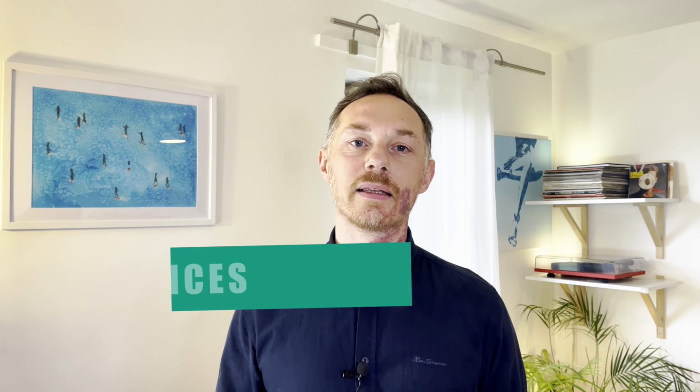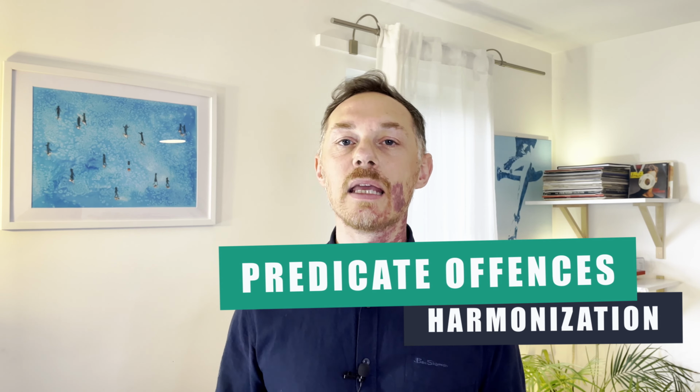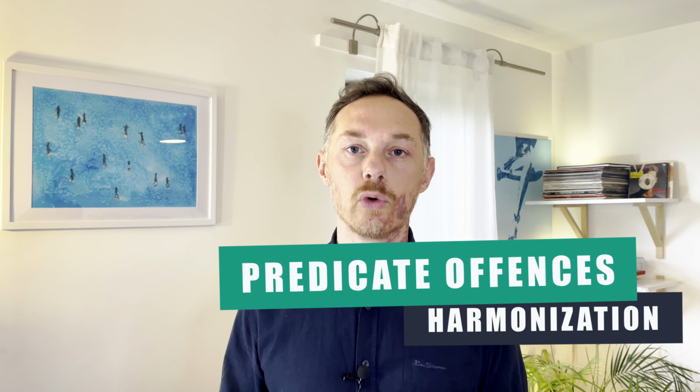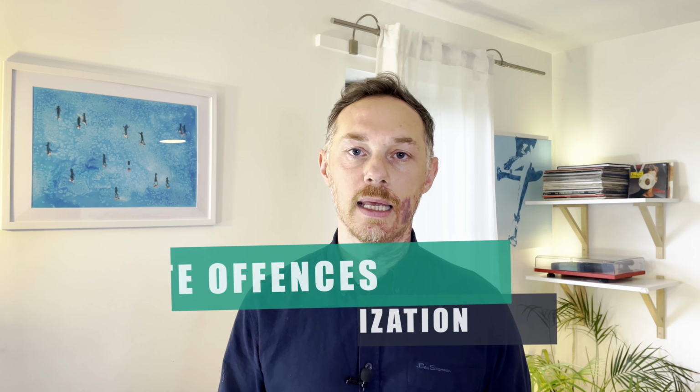So let's review some of the best bits of the 6th AMLD, starting with the alignment or the harmonization of predicate offences. One of the 6th AML directive's intents is to set equal standards for money laundering rules implemented across the EU.